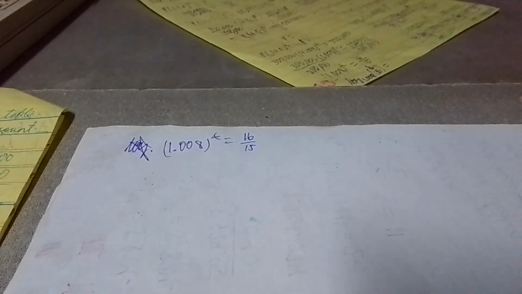If you don't have logs with a specific base, the thing you can do for this particular concept is this. Remember, if you take the log, it will happen on both sides. But what if you don't have base 10? If you have base 10, this is what happens.